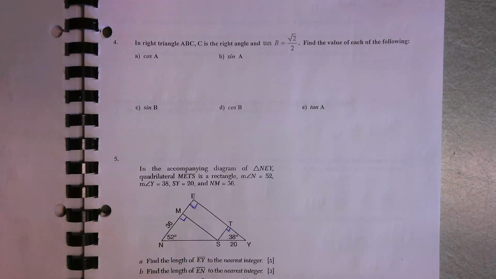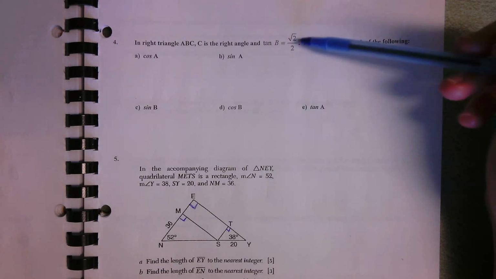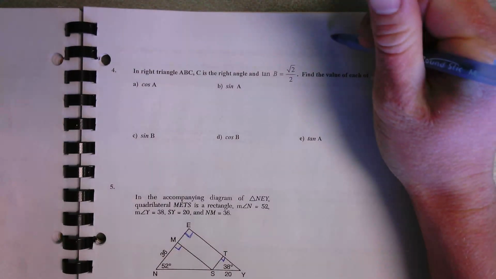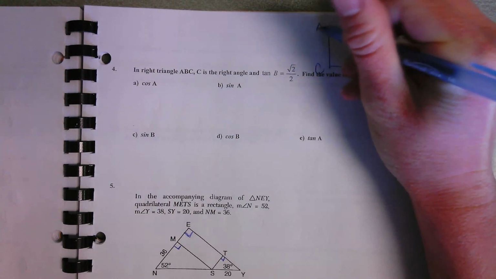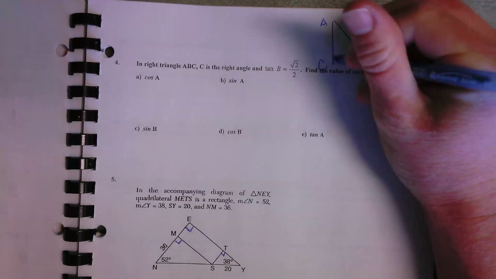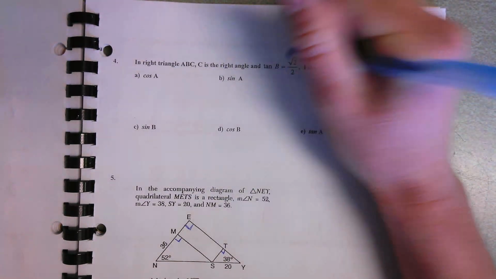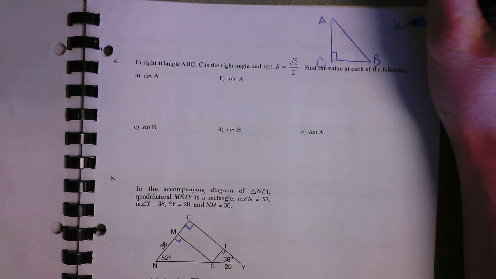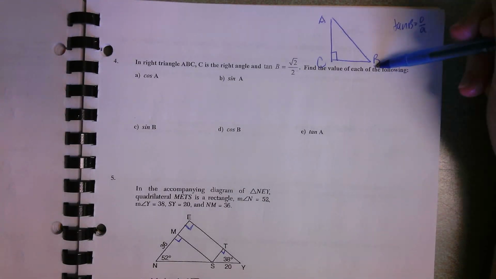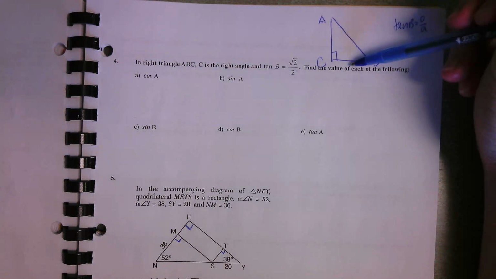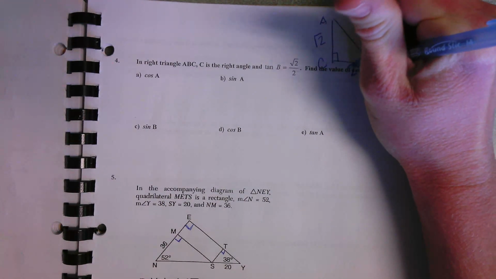All right, so let's look at 4. So in right triangle ABC, C is the right angle and the tangent of B is the square root of 2 over 2. Okay, so same deal, except this time we're given that the tangent of B is the square root of 2 over 2. Now tangent, again, is opposite over adjacent. So if we're at angle B, this is my opposite, this is my adjacent. So this side is square root of 2, and this side is just 2.